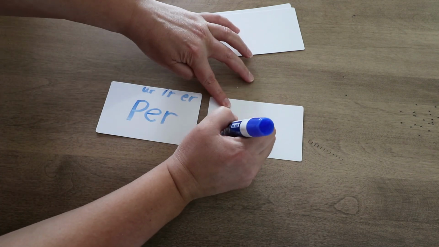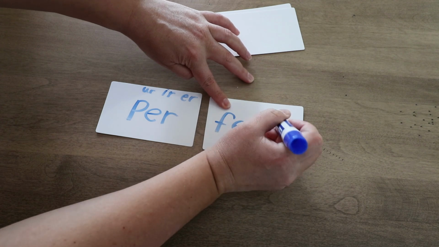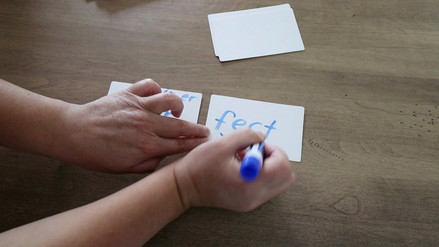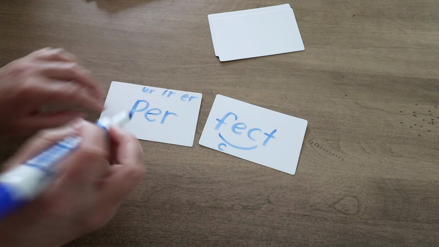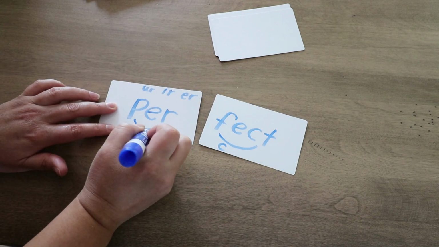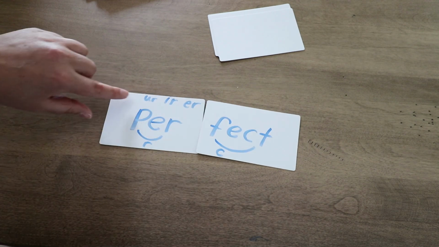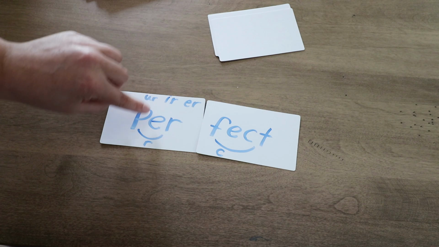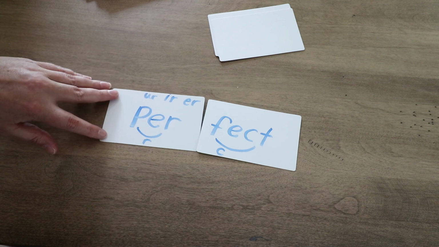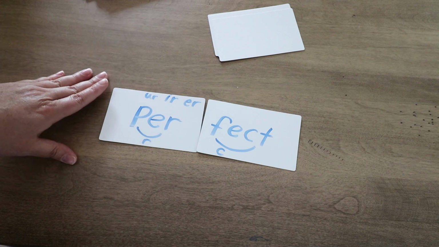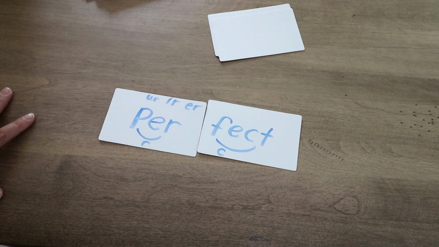Then we have that blend on the end. And here we have a closed syllable, and here we have that R-controlled syllable. Put it together, perfect. Now, of course, if your students had a UR or an IR here, we would ask them to take a look at it, see if it looks correct, and have them check in the small group. That's what you're here for. It's a perfect time to practice.